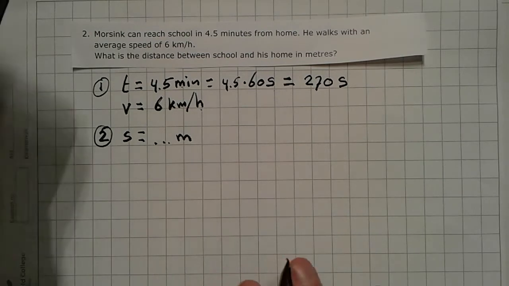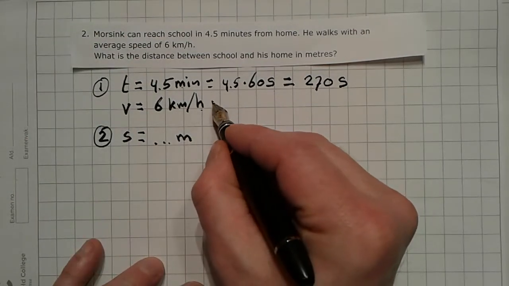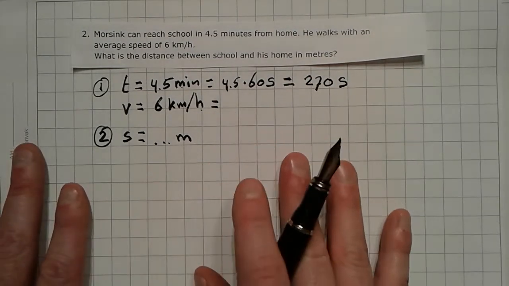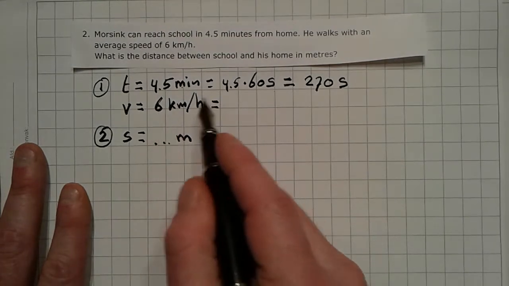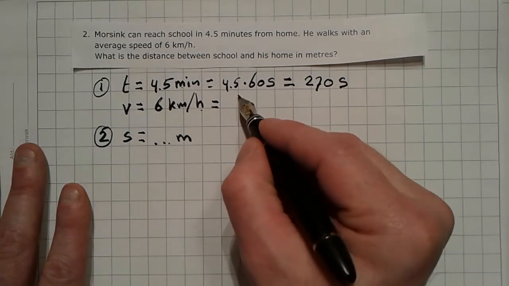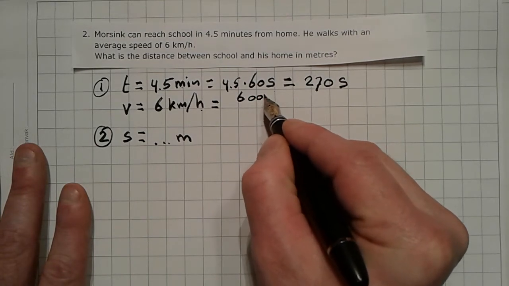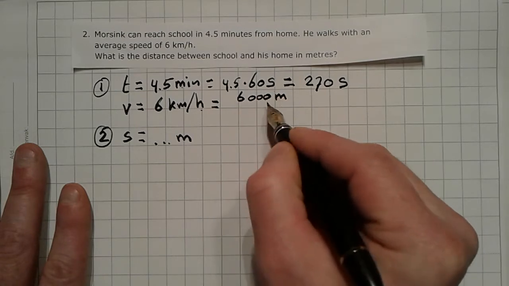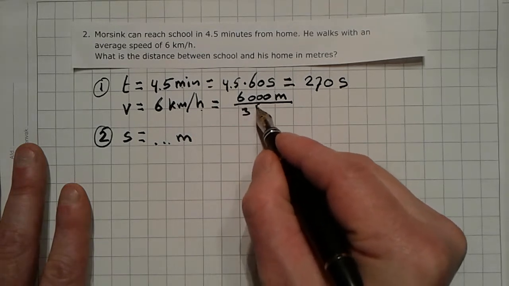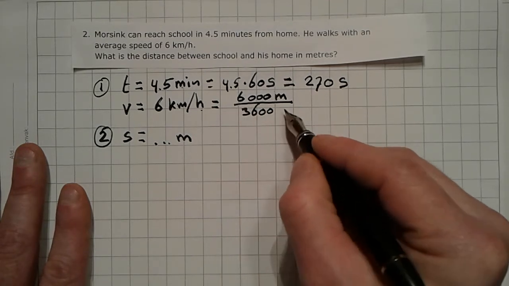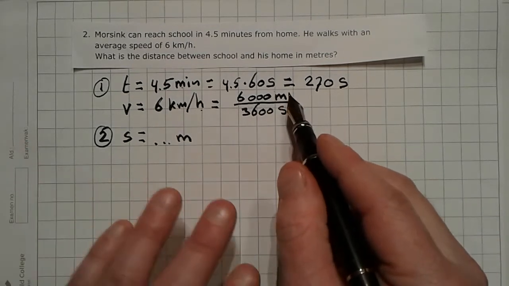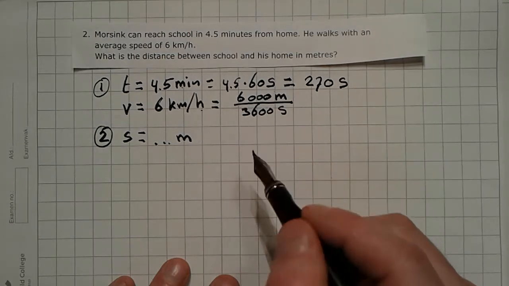And 6 kilometers per hour. I don't like the trick in the book. I want to know what I'm doing. So what I do, I will rewrite this, but instead of kilo I write 1,000. So this says 6,000 meters. This is the same as 6 kilometers. And instead of 1 hour, I will write 3,600 seconds. This is the same as an hour. You see, here we have exactly the same, 6 kilometers in 1 hour.